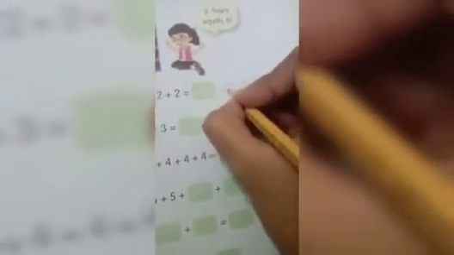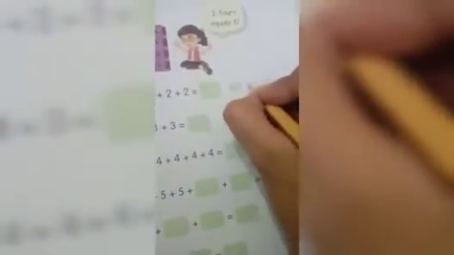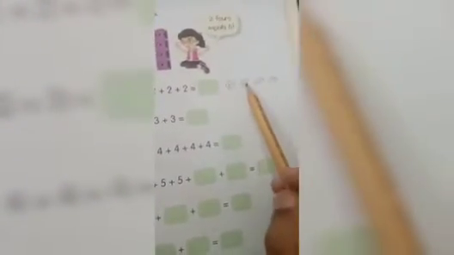There are 4 groups, 1 2 3 4. Okay, there are 4 groups of 2. For example, there are 4 plates, and in 4 plates there are 2 donuts in each plate. Okay, level 1. So now we are going to add these objects.